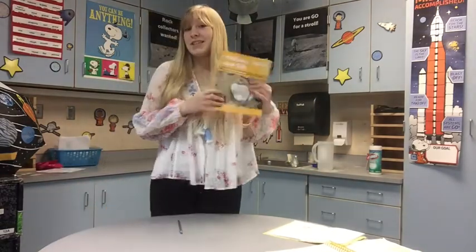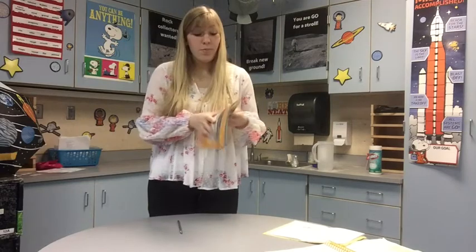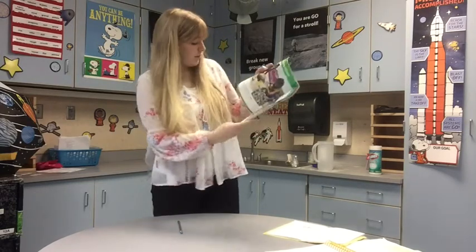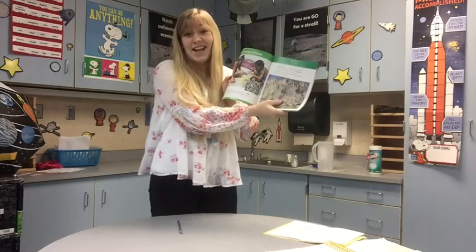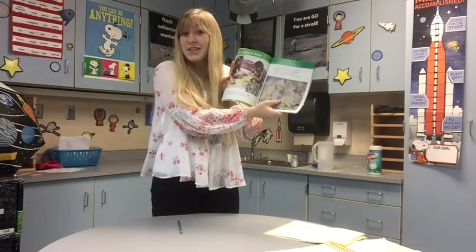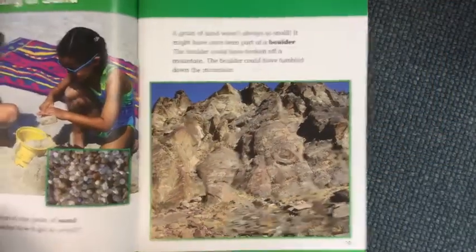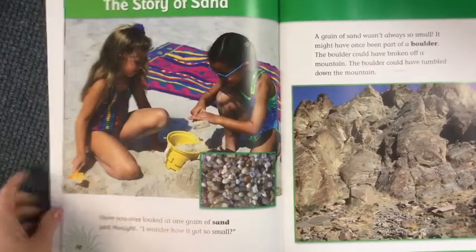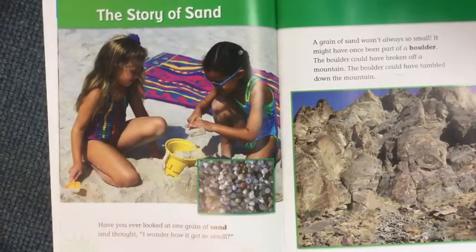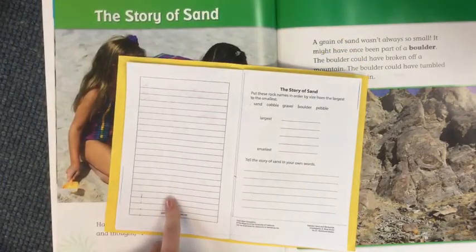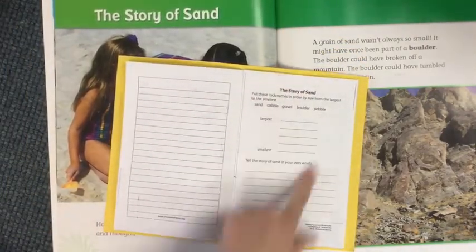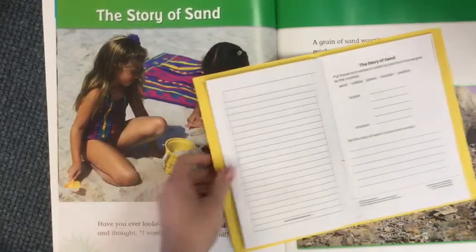Now grab your Pebbles, Sand, and Silt book and open it to page 14 and 15. The Story of Sand. Follow along in your book as I read. While we're reading this book, you can take notes in your notebook, and then we're going to fill out this page. So keep your notebook handy.